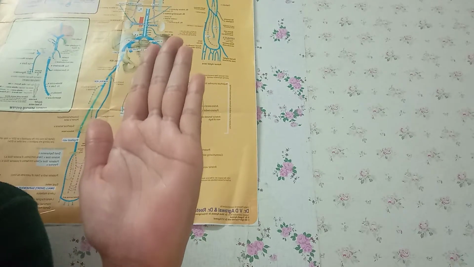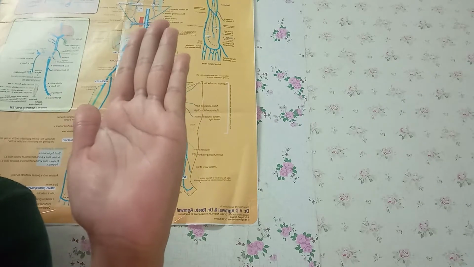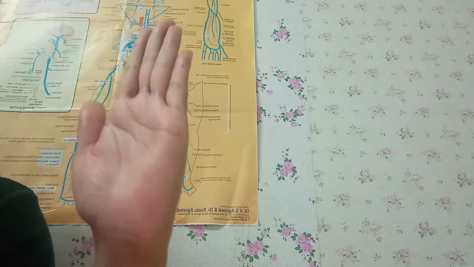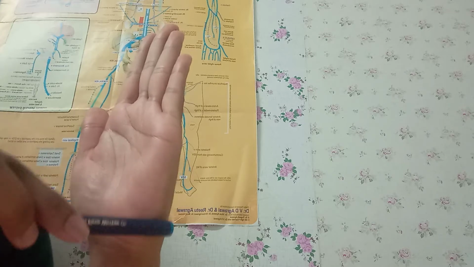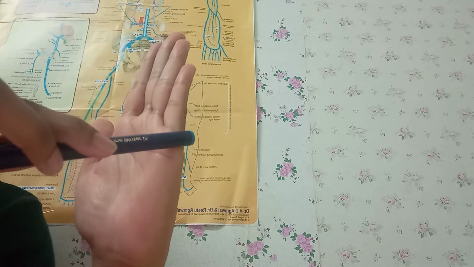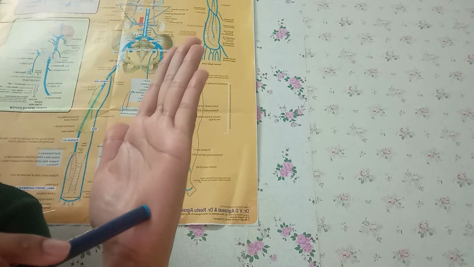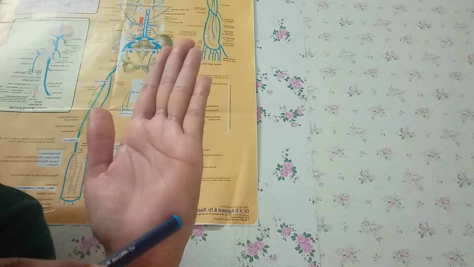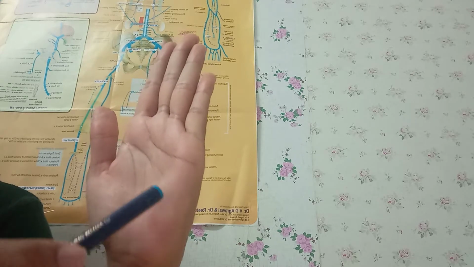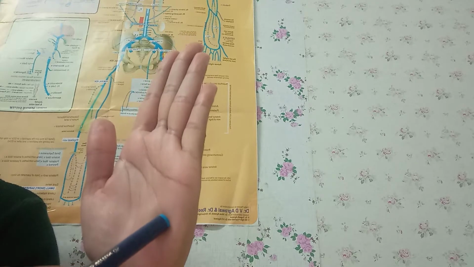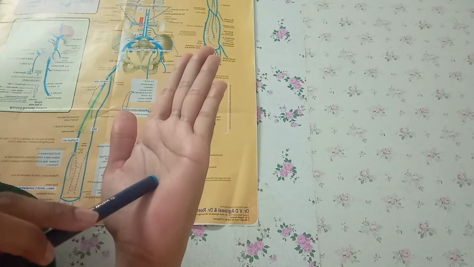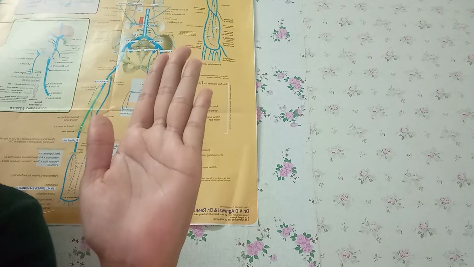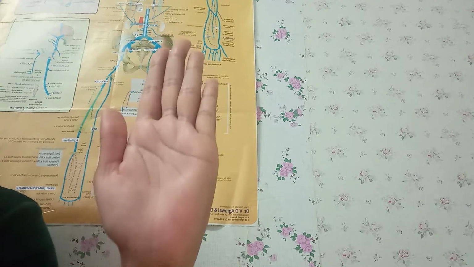Now let's see the nerve supply of these muscles. We'll start with the ulnar nerve. Okay, now the ulnar nerve supplies medially, right? So this means it will supply the hypothenar eminence. And how many muscles we have here? We have 4 muscles, right? So ulnar nerve will supply 4 muscles of hypothenar eminence. Also it will supply 4 palmar interossei, 4 dorsal interossei and the 3rd and 4th lumbricals.